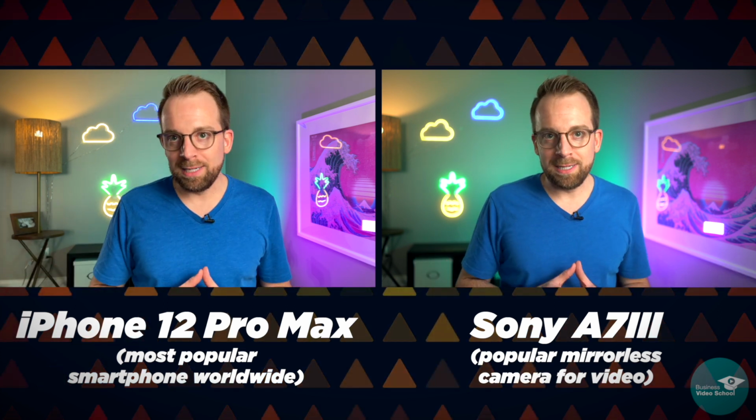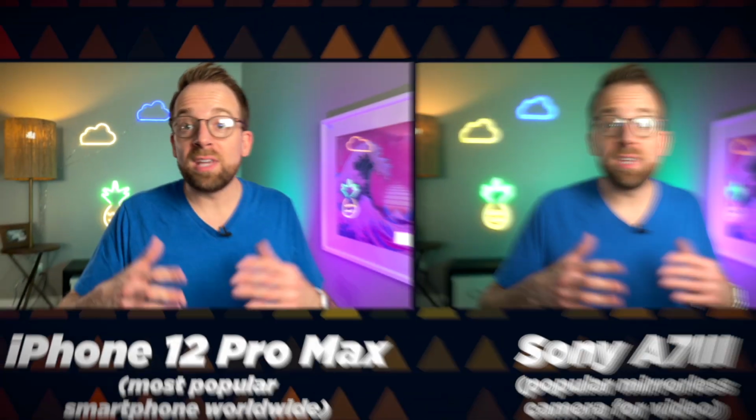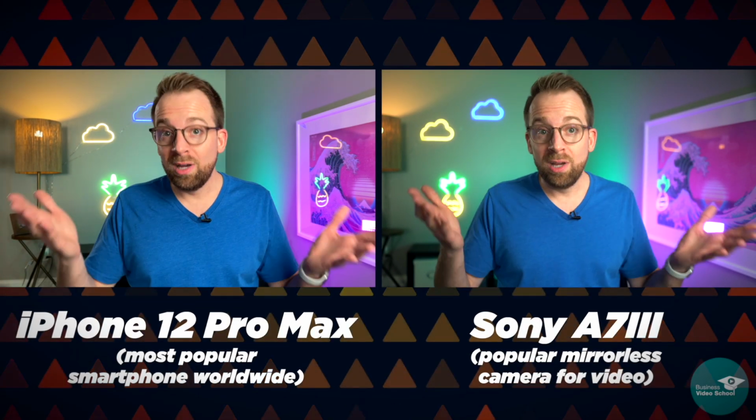One of the first things you'll notice is the background blur. The Sony provides great background blur due to the size of its sensor and the removable lens. This is something that phone manufacturers are constantly trying to emulate with software, but will never actually be able to achieve on the same level as a DSLR due to physics.